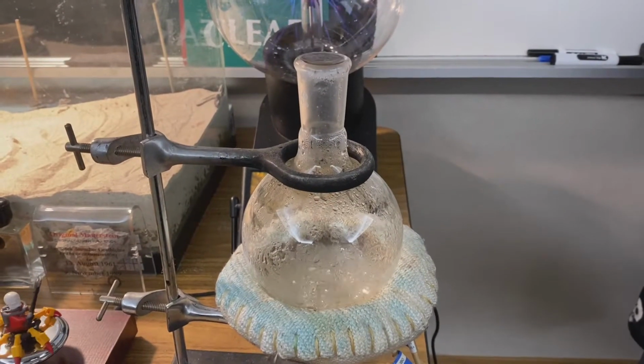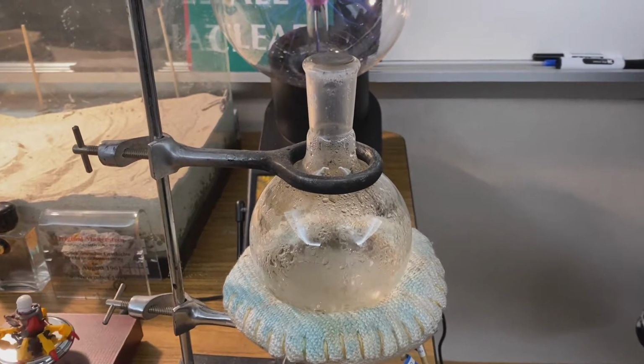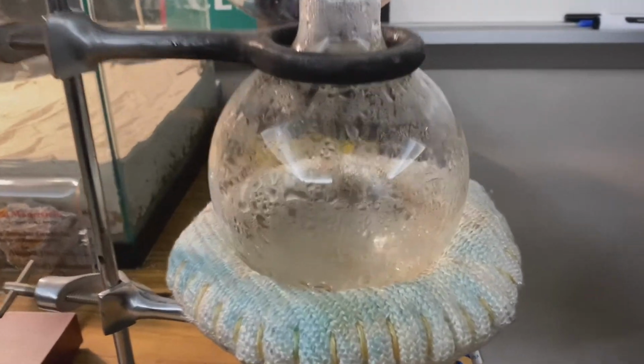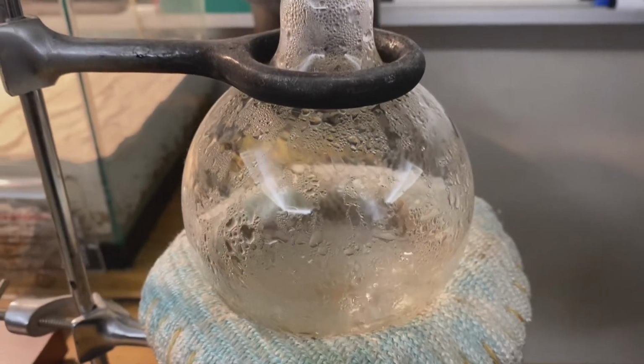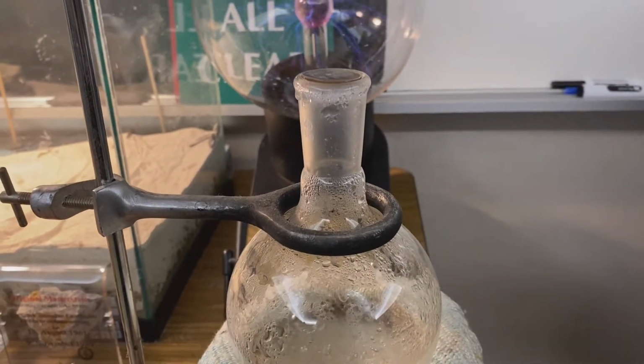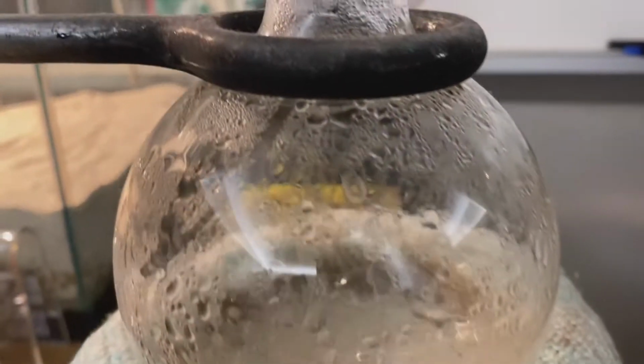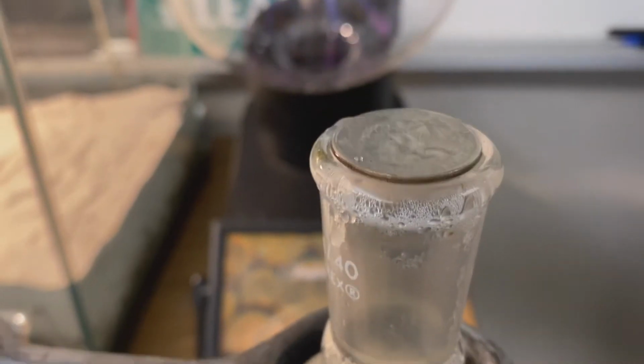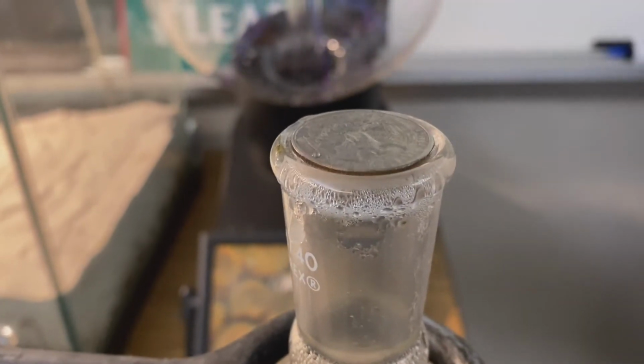Well, here's another cool example of convection. I've got a flask with a little bit of water on a heat pad. Of course, the water is beginning to boil and it changes into steam. Heat transfer through a liquid or a gas is an example of convection. You can see that steam is rising, and when it hits the mouth of the flask, it makes the quarter move.